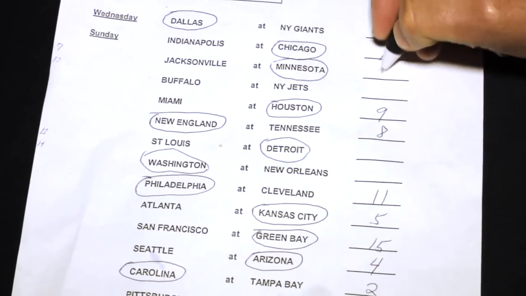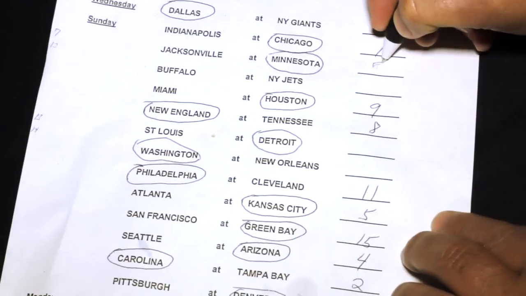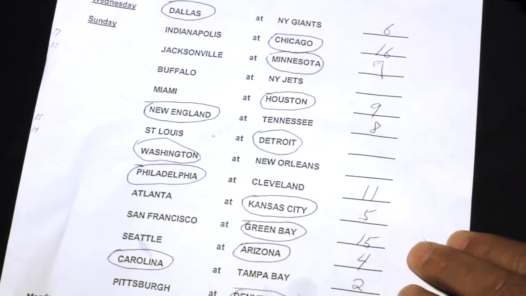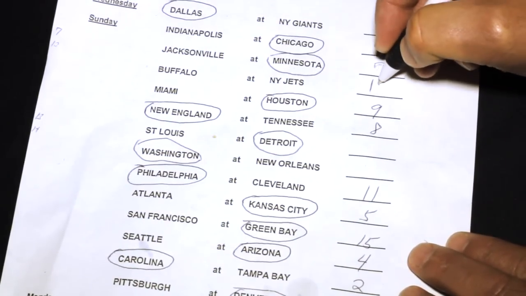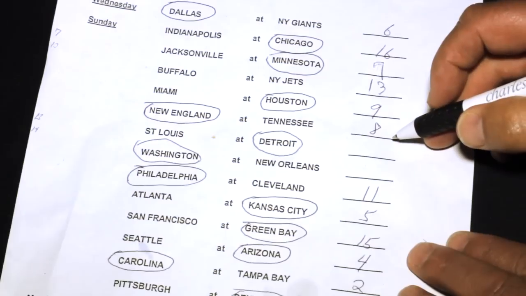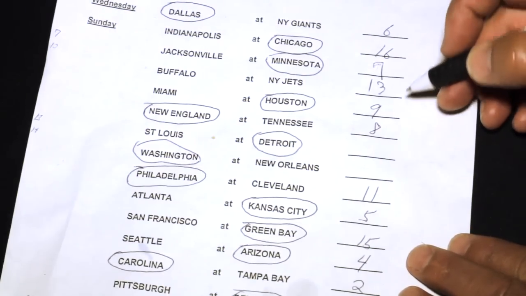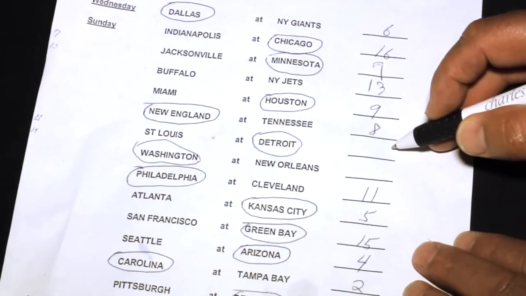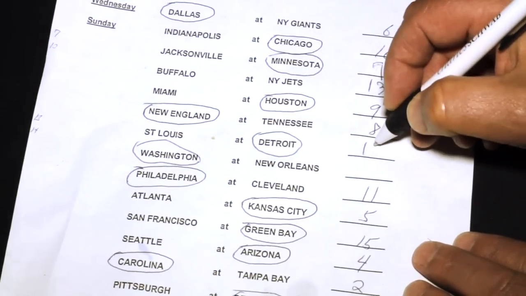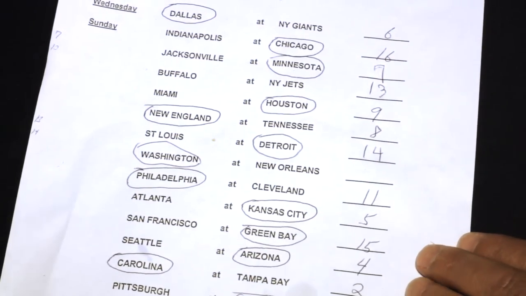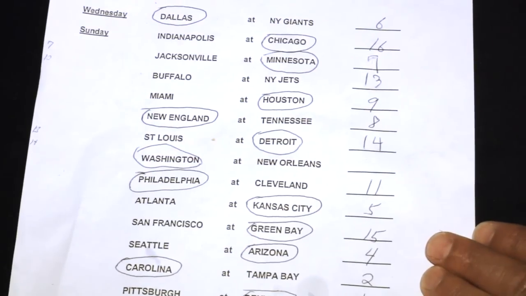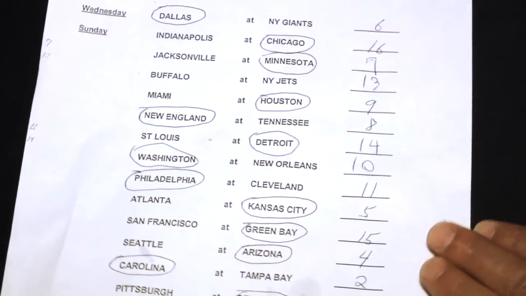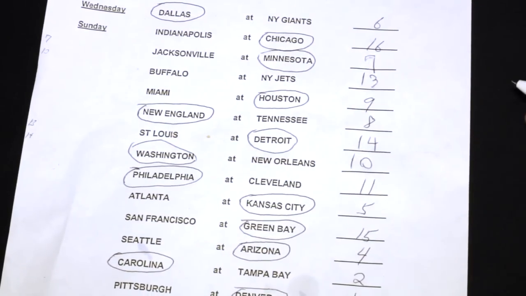So you look through here and say, okay, 7 is available, and let's see, 13, I think. And let's see, what do I have here? 14, let's put 14 there. And I'm going to go 10 here. That's the ones left. All right. So that basically shows you how it's being done.